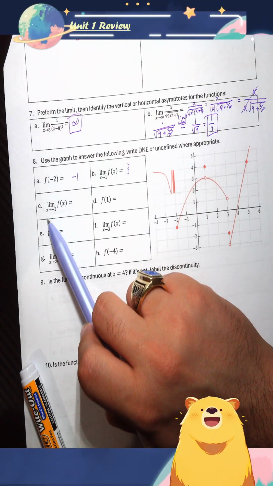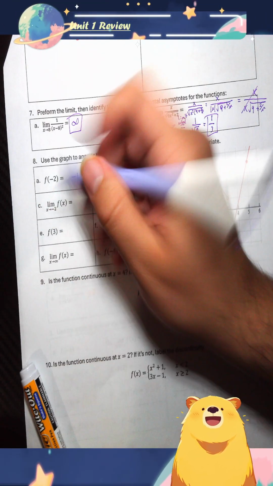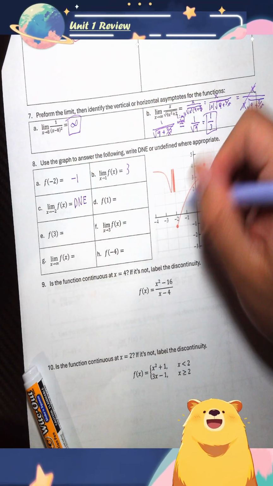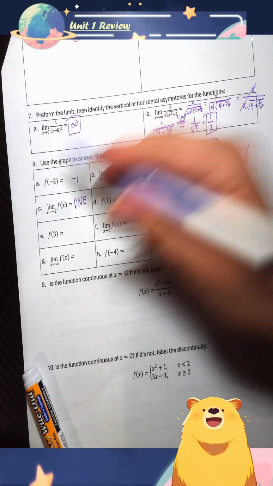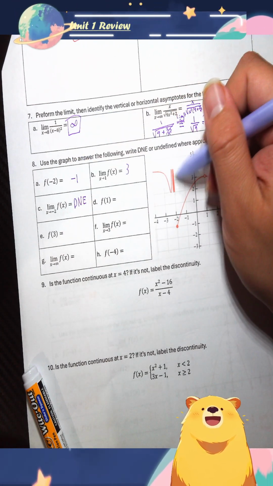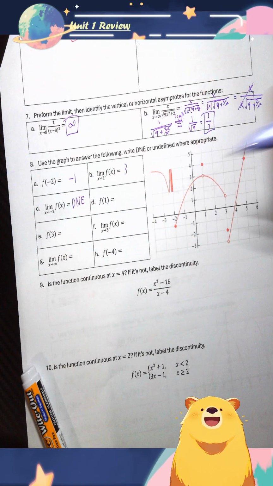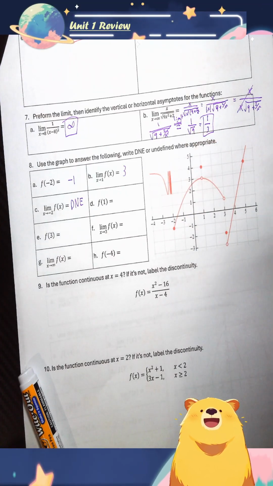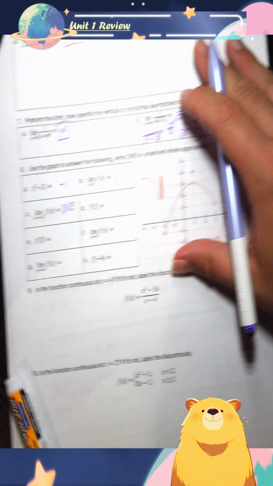What's the limit as x goes towards negative 2? This is not going to exist because from the right, it's going to go towards negative 1, which is what we got. From the left, it seems to be doing this alternating up and down infinite thing. That's not even concise. It doesn't even match negative 1, so it just doesn't exist.